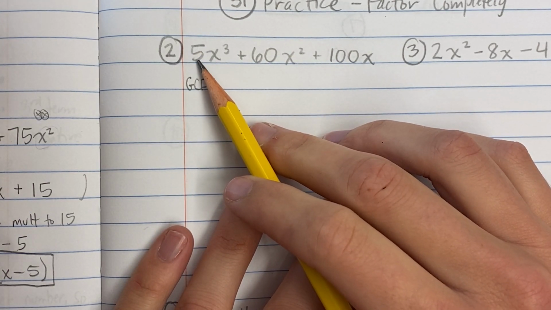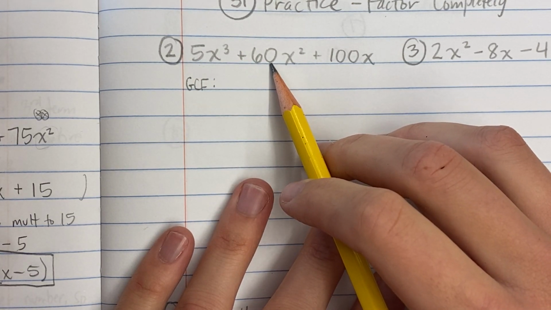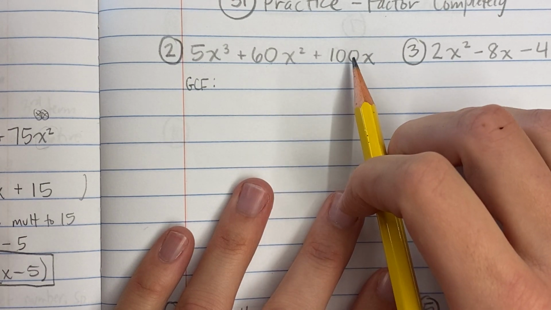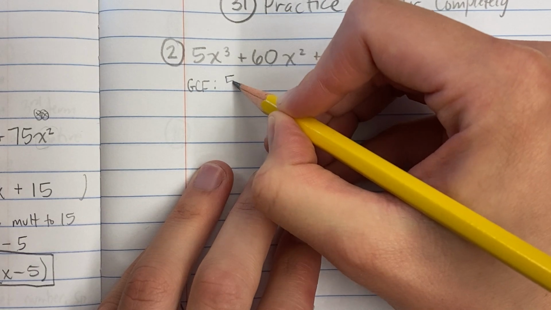The factors are 1 and 5. Can 5 go into 60? Yeah, right? 60 ends in a 0, so I know that's divisible by 5. 12 times 5 is 60. 100 I know is divisible by 5. 5 times 20 is 100. So the GCF, the number, is 5.